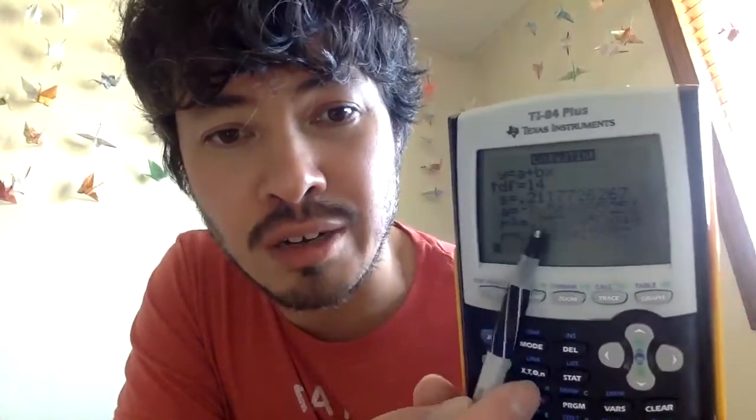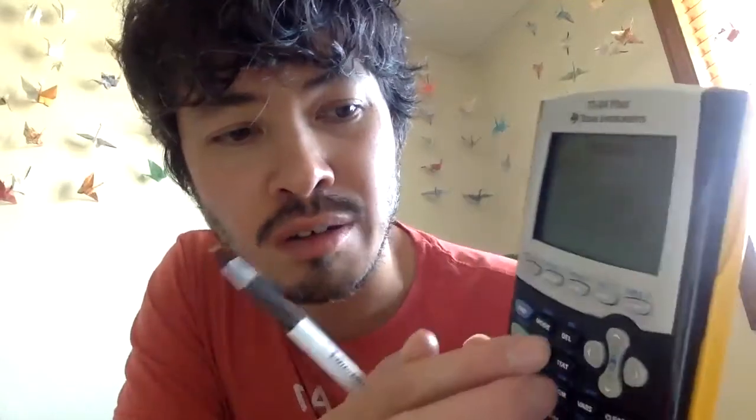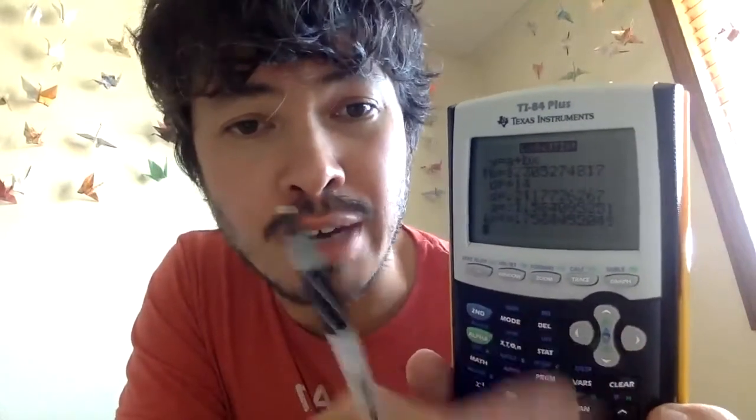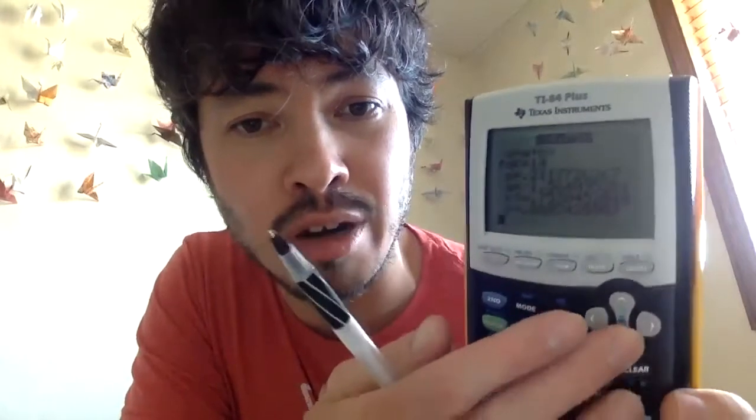Keep going down, there's your R squared, and there's your R. Okay, so that's for a confidence interval. That's everything you need. You got your confidence interval, you got your line of best fit equation, you got your slope, your y-intercept, your degrees of freedom, your R squared.